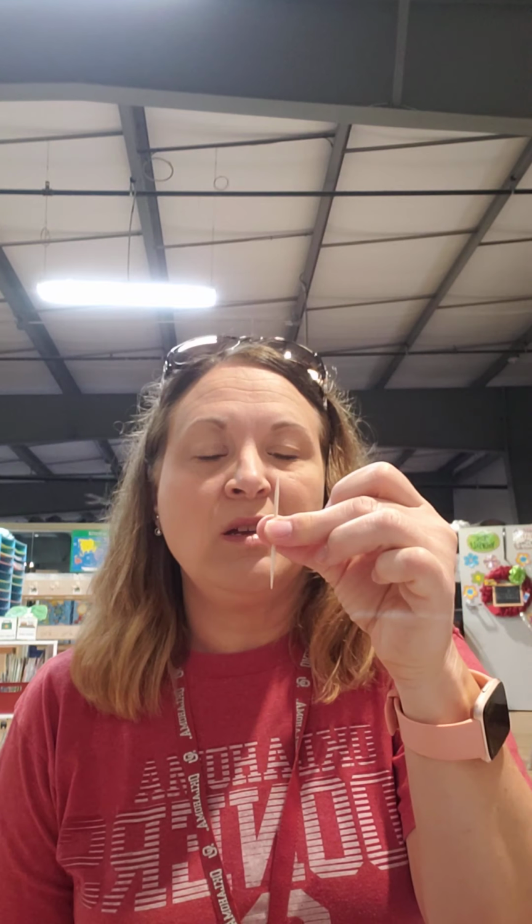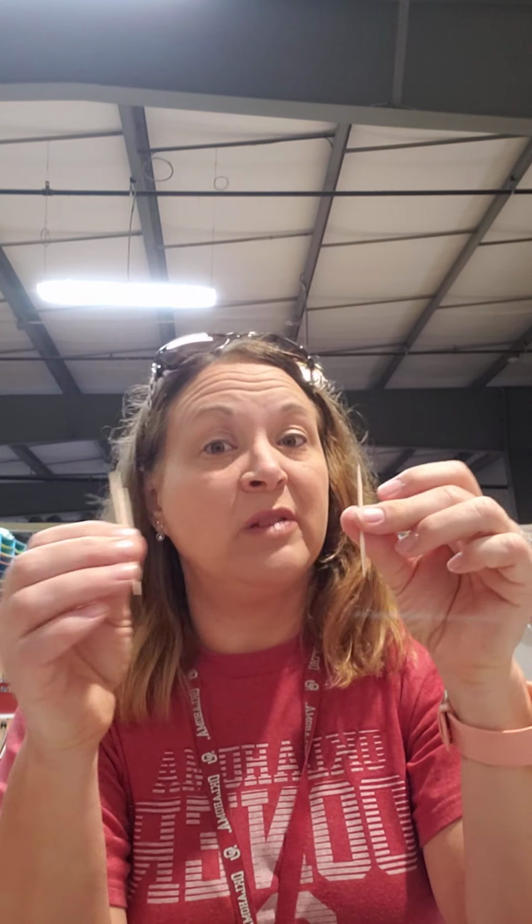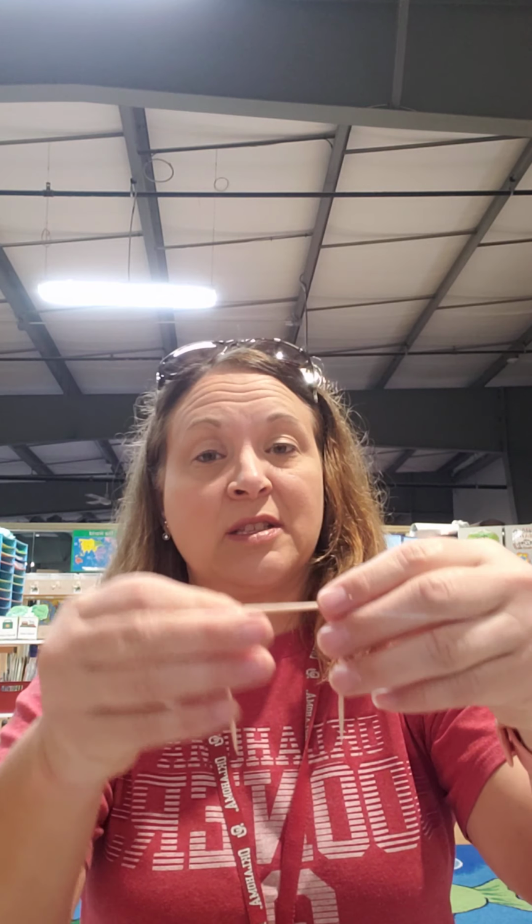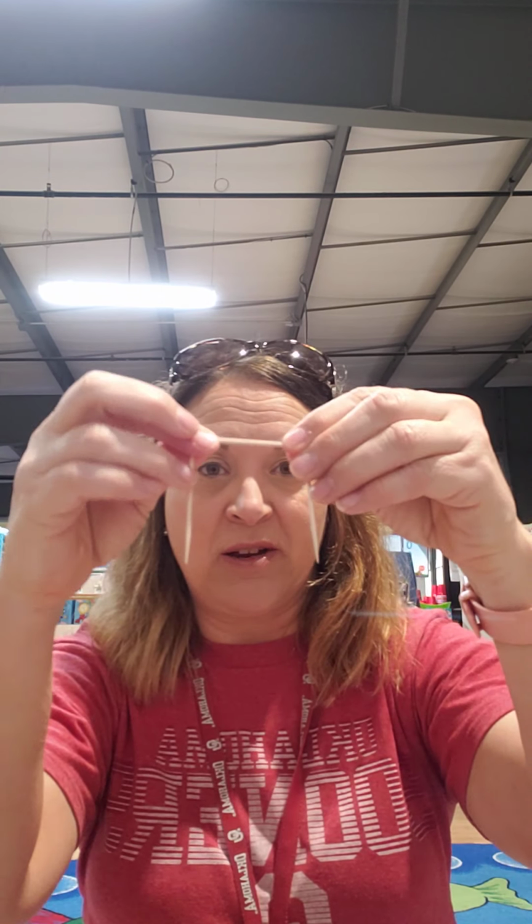Also in math, I sent some of these toothpicks. Be very careful with them, they're pointy. But I'm going to have you make some 2D shapes. I'm going to have you make a square, a triangle, a rectangle, a pentagon, a hexagon, and an octagon. And you will just lay them out. And see, there'll be one more at the bottom, but you'll lay them out and make the different shapes.